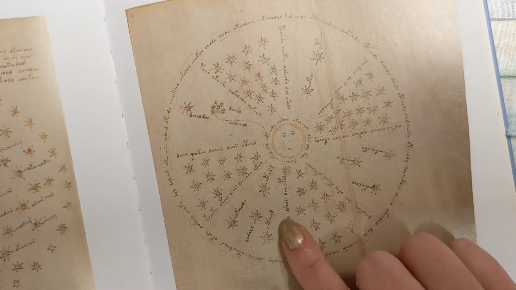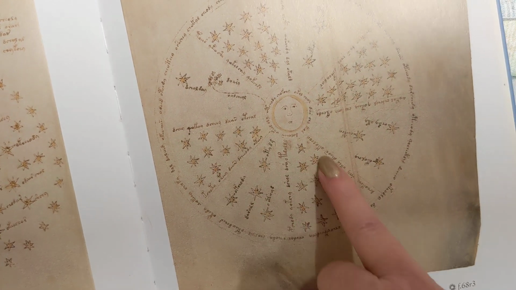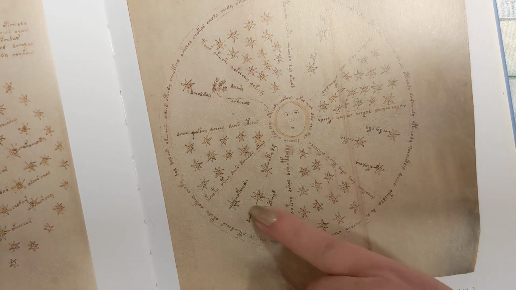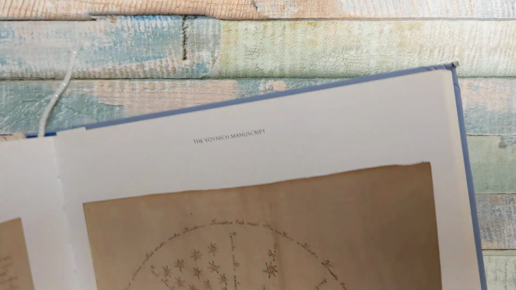Oh, look at that. I've opened it up there. This one's got the face in the middle, which always reminds me of Queen Elizabeth and her lace collar that she was wearing. I haven't translated that one though. But yeah, so that's all I wanted to say.